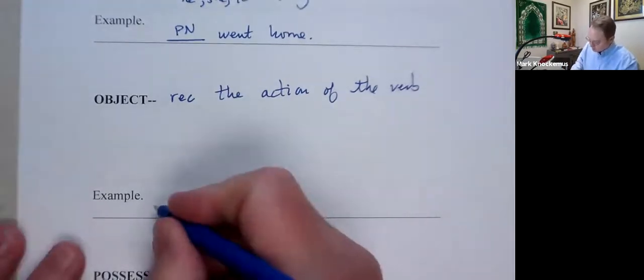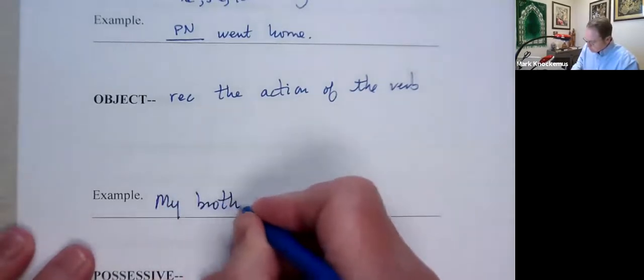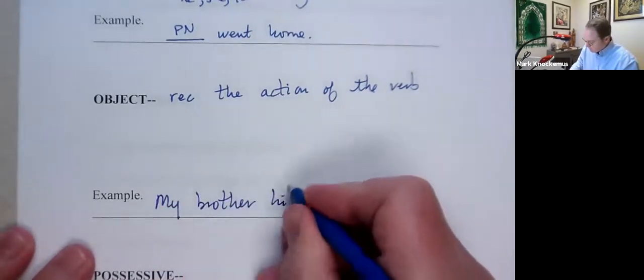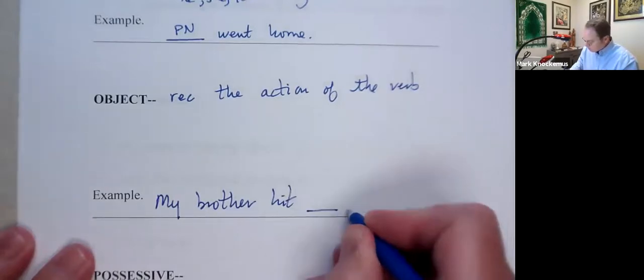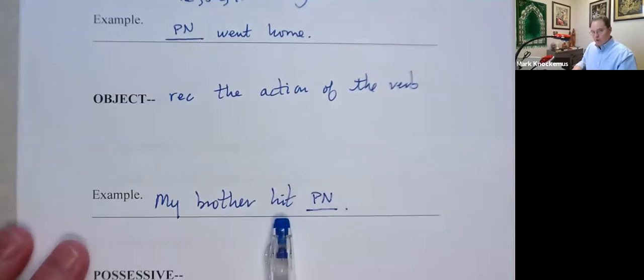For example, my brother hit blank. Now, here we have our verb. Here we have the subject. So this pronoun is receiving the action of the verb. So it will be object.